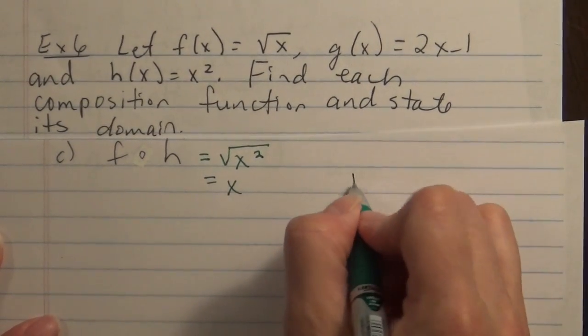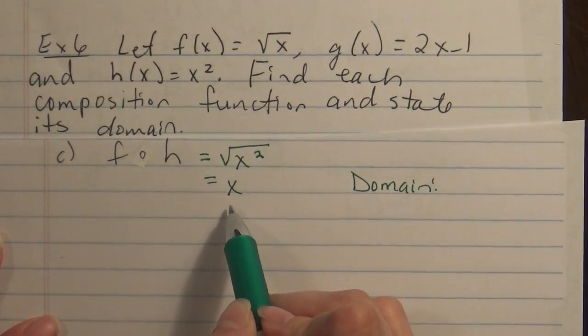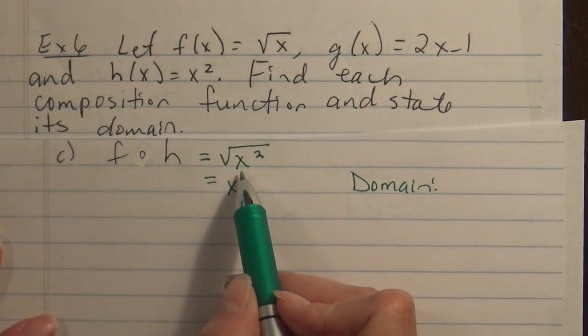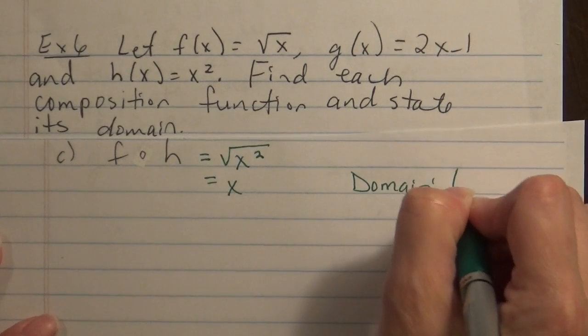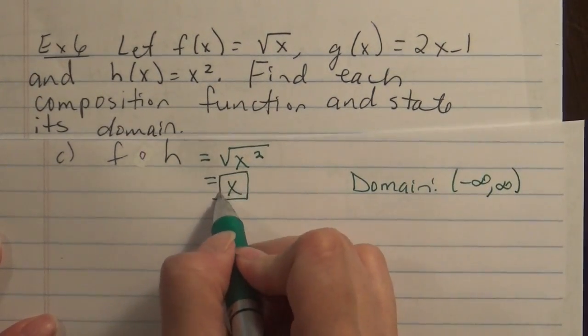For my domain this time, my result was just regular x, and I know that I can put anything into this and always get a value back. So my domain is negative infinity to positive infinity. And this is my actual function value x.